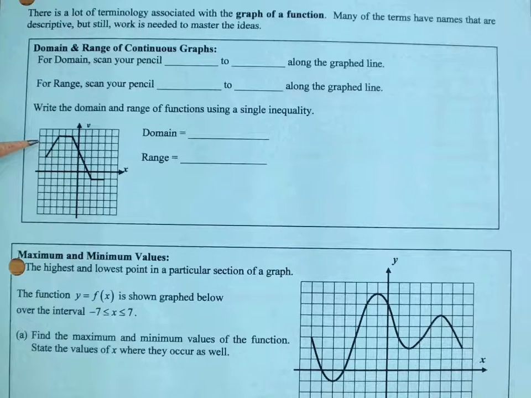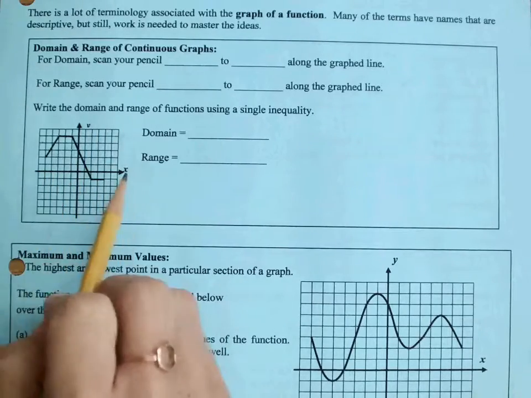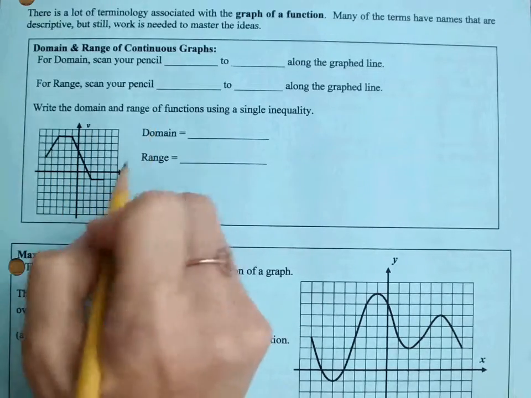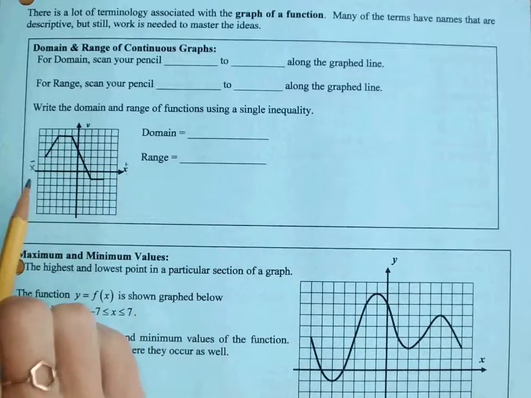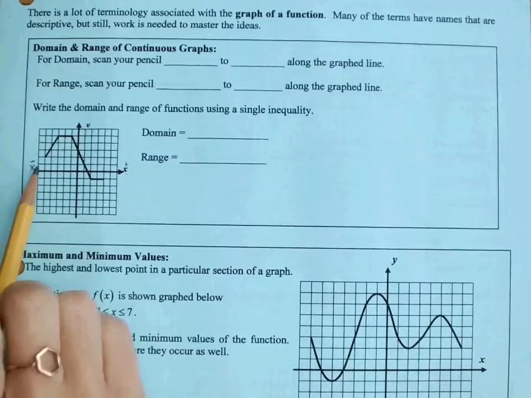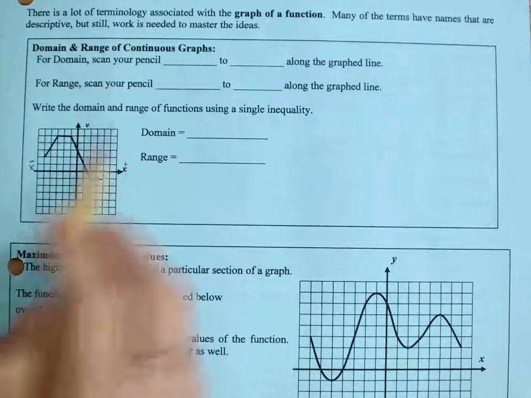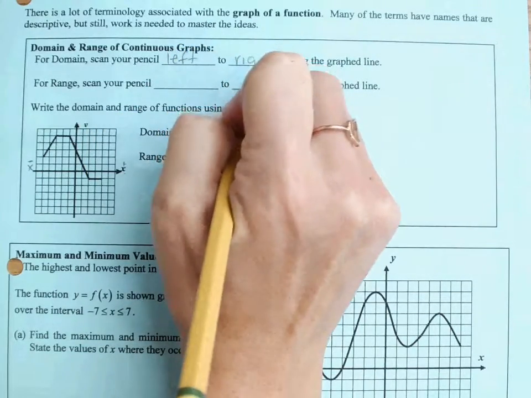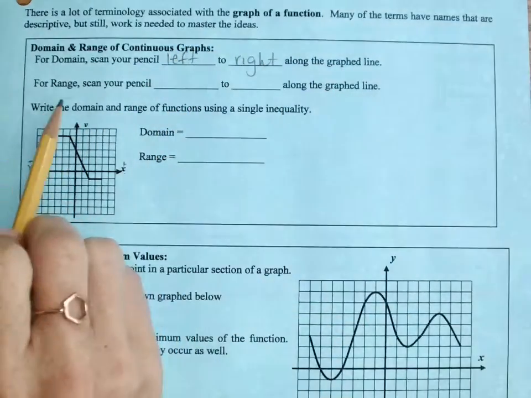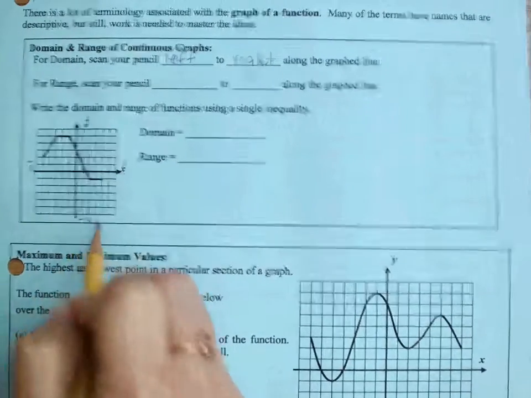So for domain, this side is positive x, and this side is your negative x. When we figure out our domain, we figure it out from left to right along the x-axis. So let's go ahead and write down left to right. Now for range, we have our positive y and our negative y down there.